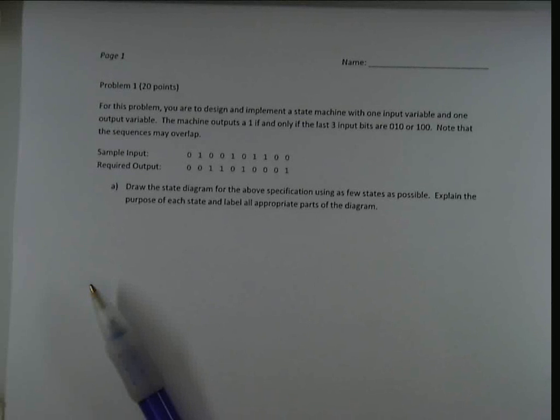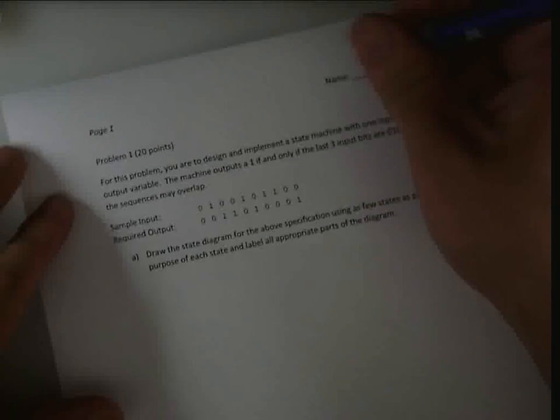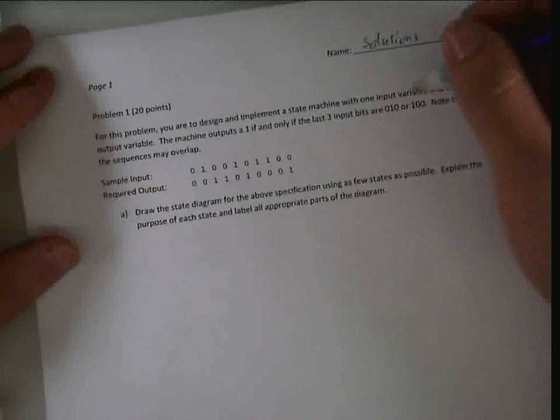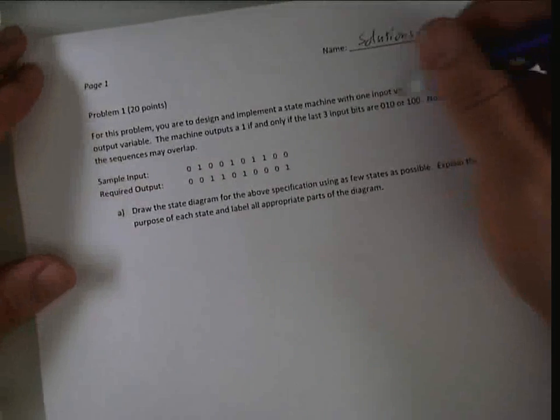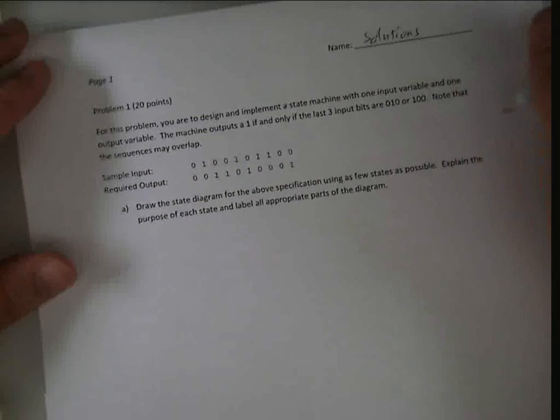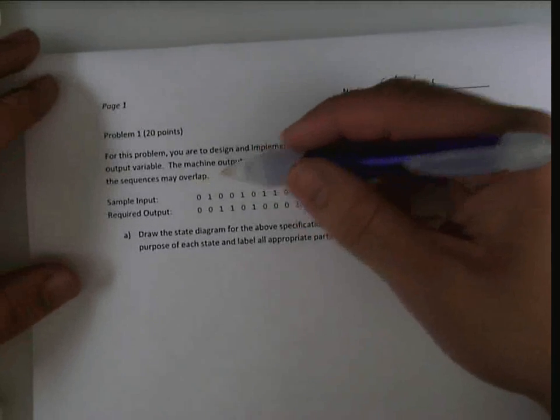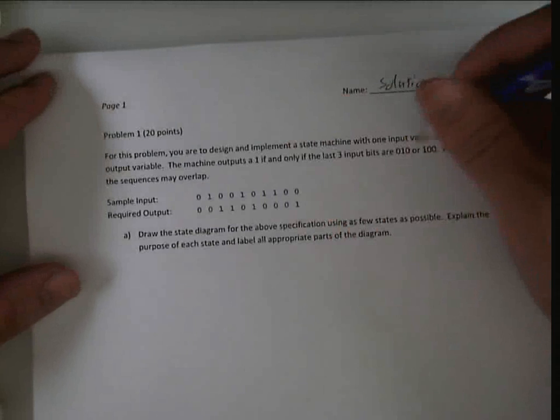Hello, and this is the solution video for Exam 2, Problem 1. In this problem, I will be solving a sequence recognizer that detects two sequences, 0, 1, 0 and 1, 0, 0. And the important thing is that I've noticed that the sequences may overlap. So if I finish this one, I'm going to have the 1, 0 already done for this.